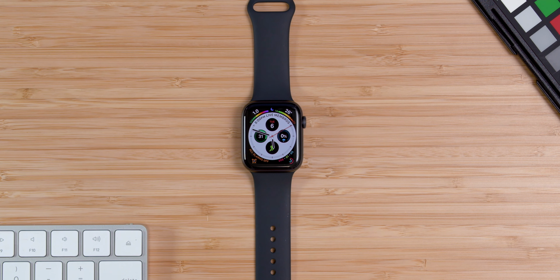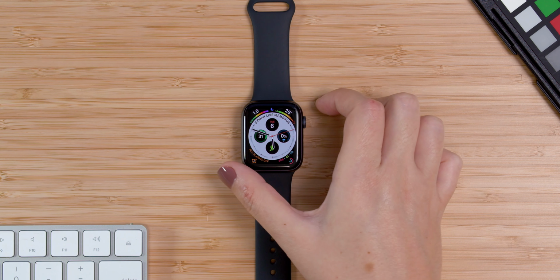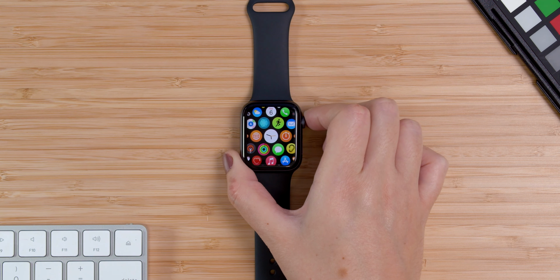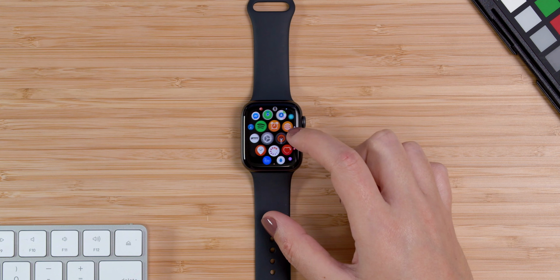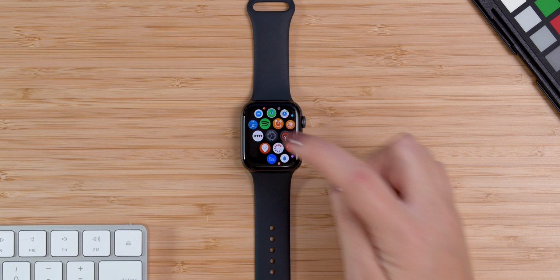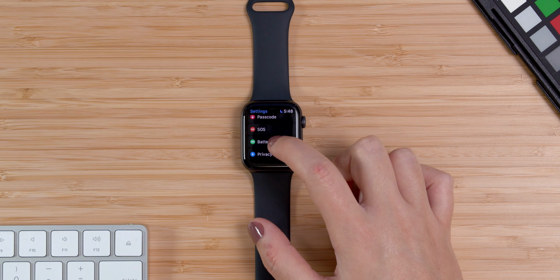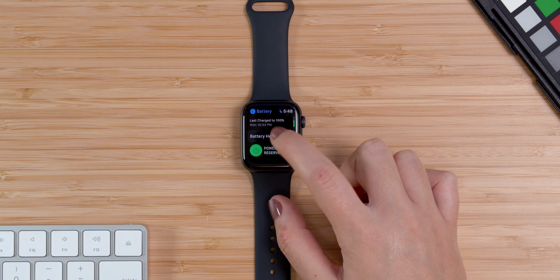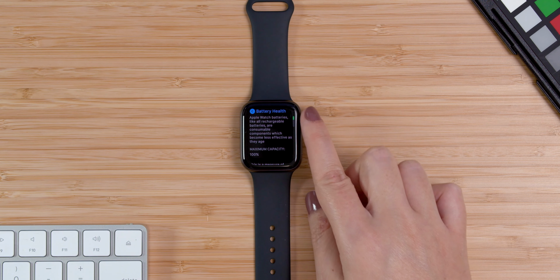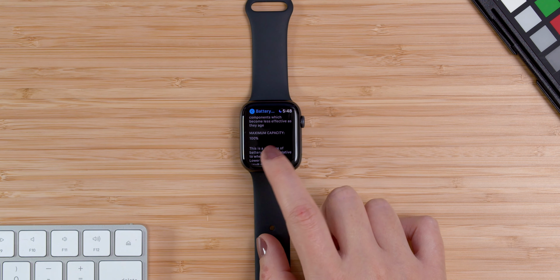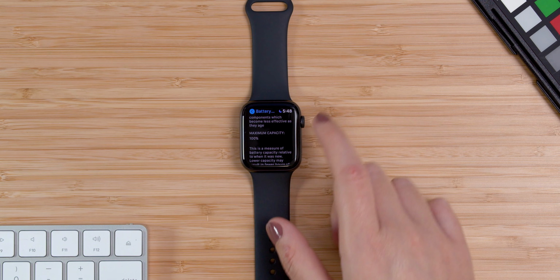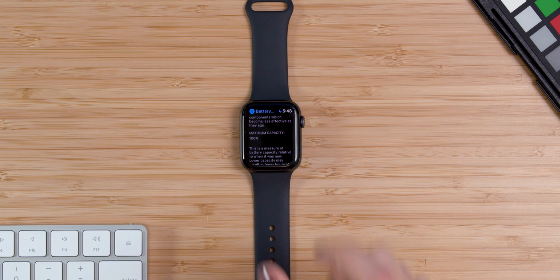And another interesting feature is that you can now check your watch's battery health. This is not exclusive to the iPhone anymore. So simply go to Settings, Battery, and press on Battery Health. As you can see here, my Apple Watch is at 100% maximum capacity, and I really like that you can now check this on your Apple Watch.